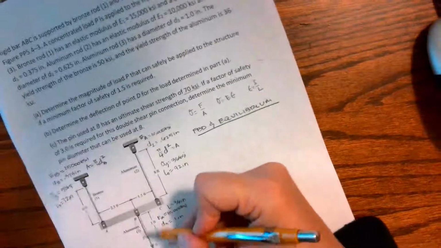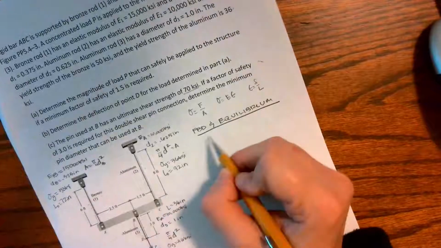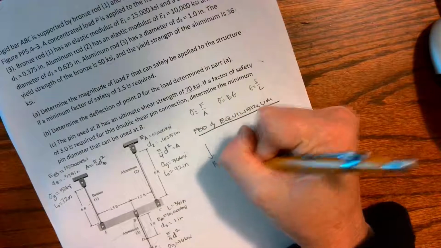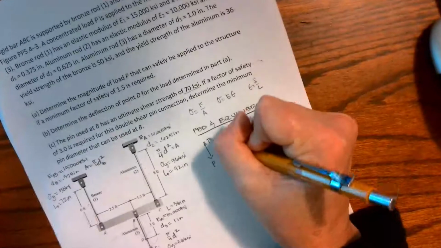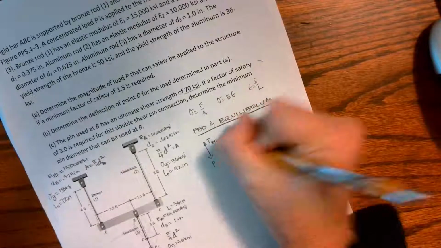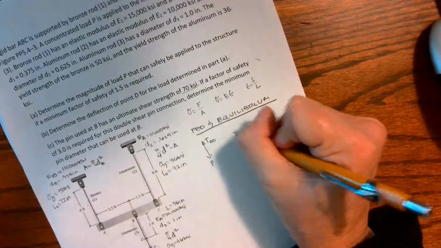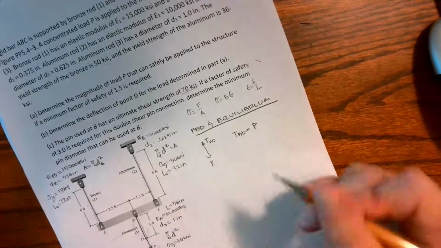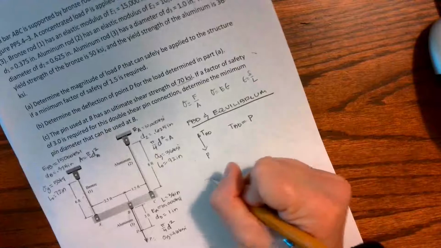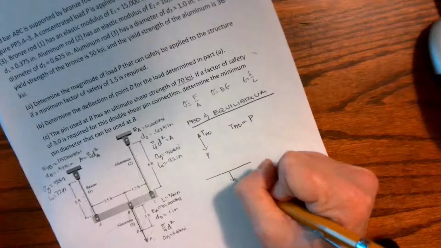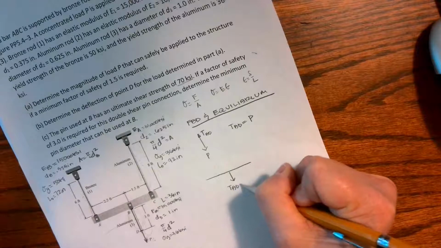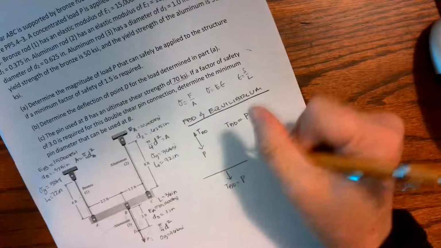Okay, so if I'm looking down here at this member, here's my load P, and here is the tension in member BD. If I look at equilibrium, the tension in member BD is all of that force P. It's whatever's in it. Now I'm going to look at the rigid bar, and I have tension BD that's pulling down on it, but that's really just the force P.